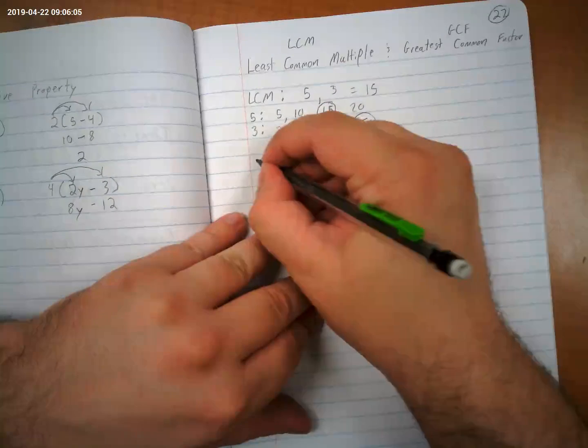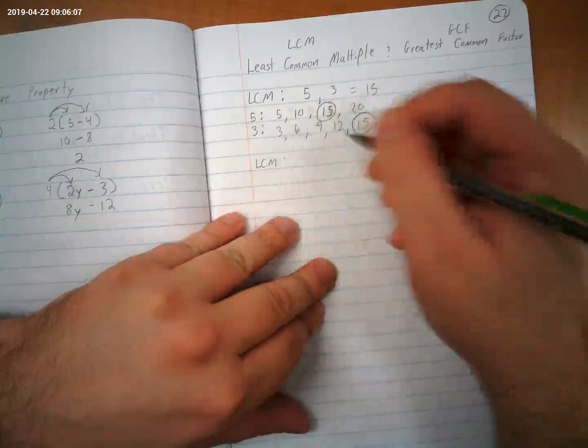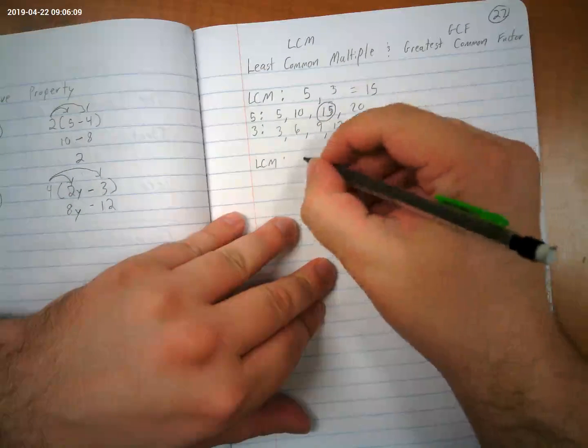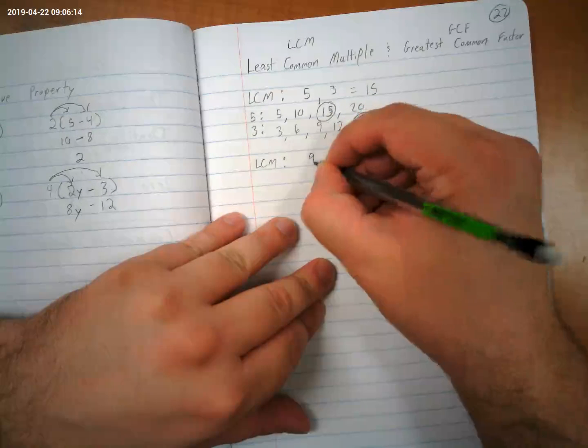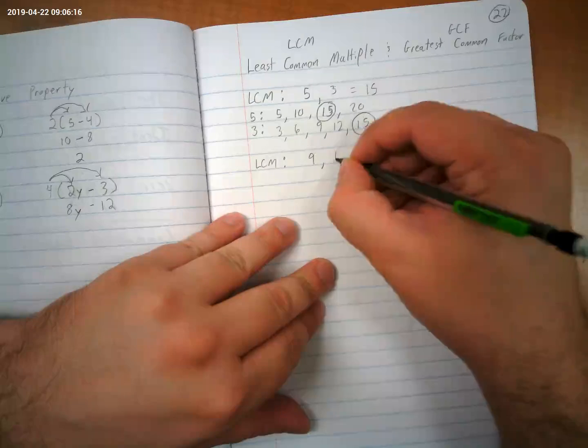So let's try that again. LCM of 9 and 10.